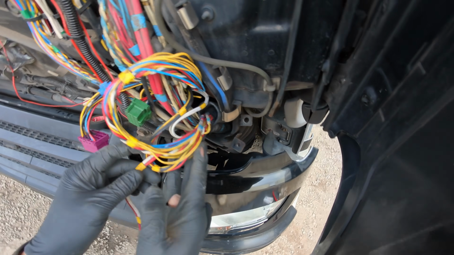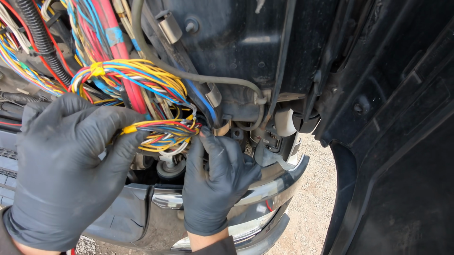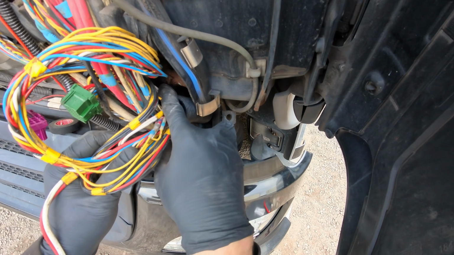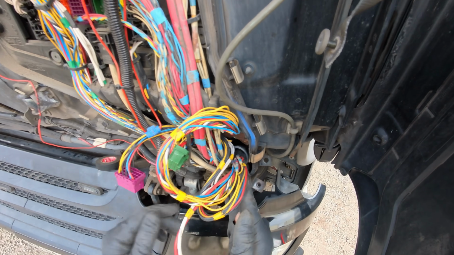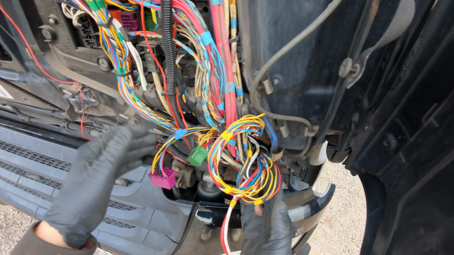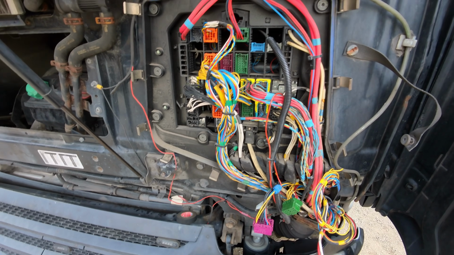So some extra wire and some heat shrinks later, we've now added a piece of rubber pipe in here to protect the wire from this bracket that DAF have so kindly put in here for the wires to rub through. Hopefully now when we pull all these back through and plug it all in, everything works. So let's get all these plugged back into the bulkhead.